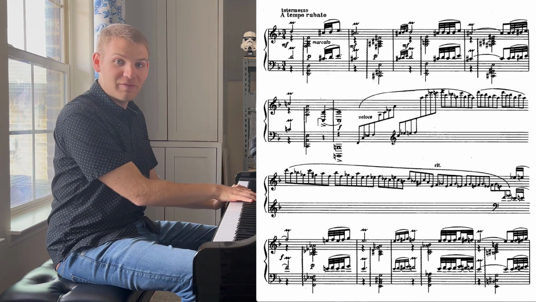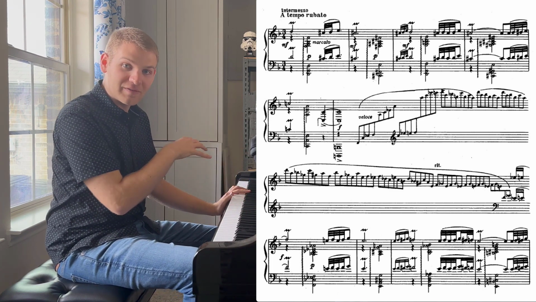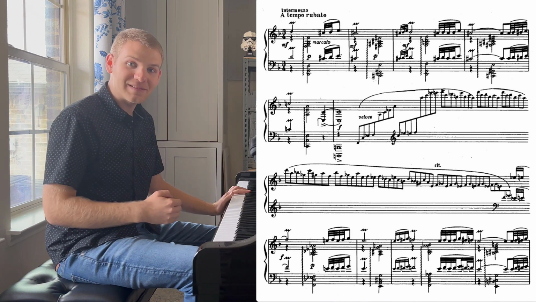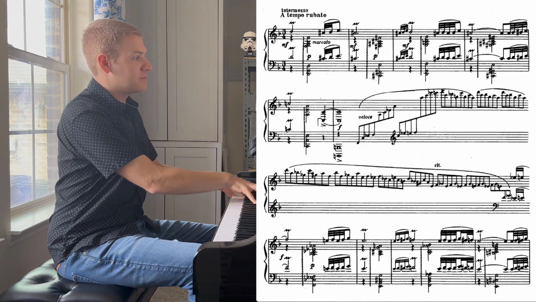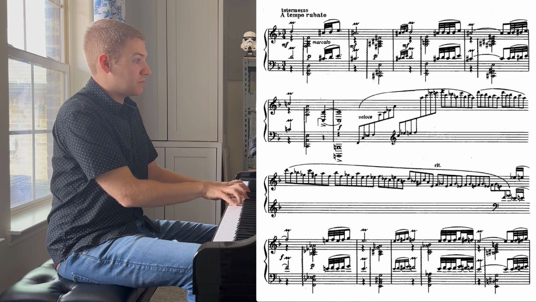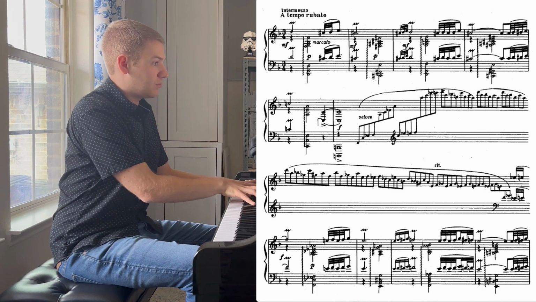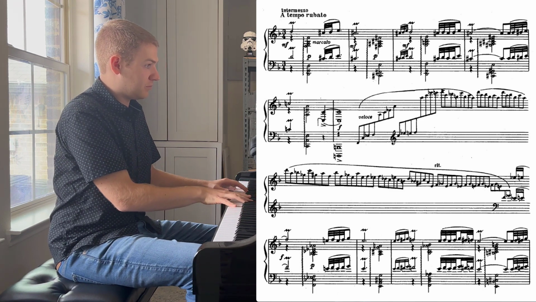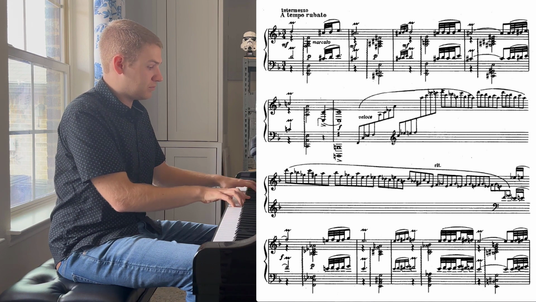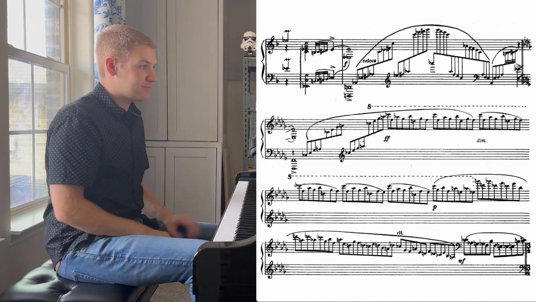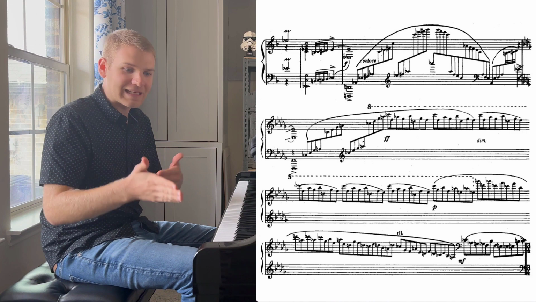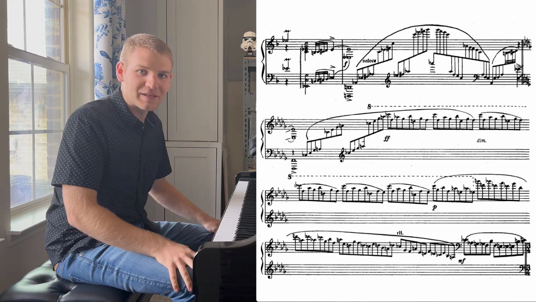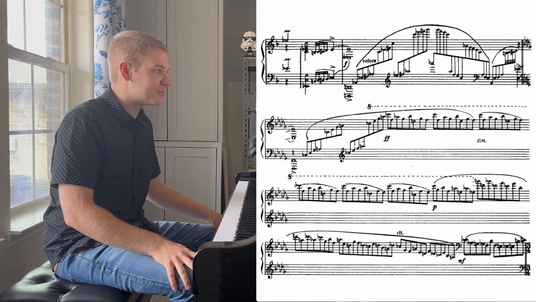And we're still going to be moving the top note of all of these harmonies up by a half step chromatically. So there's that linear motion constantly happening throughout this entire intermezzo.